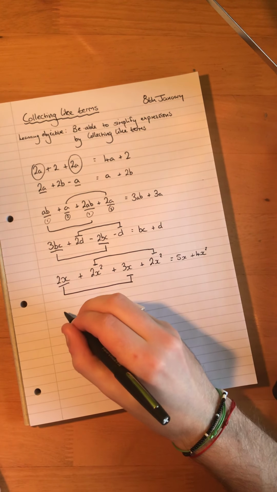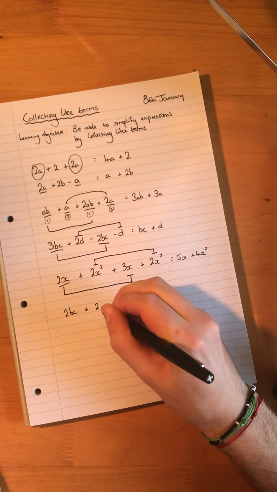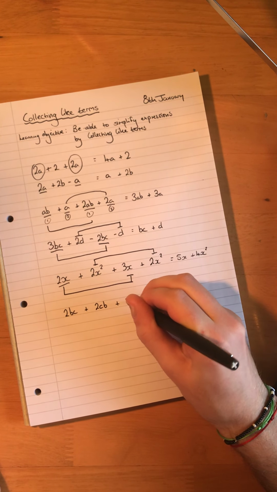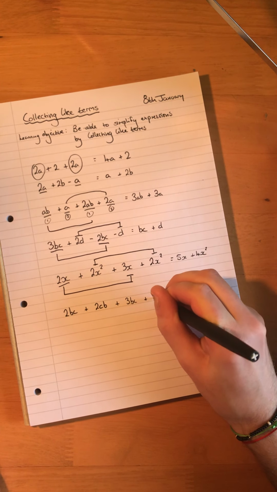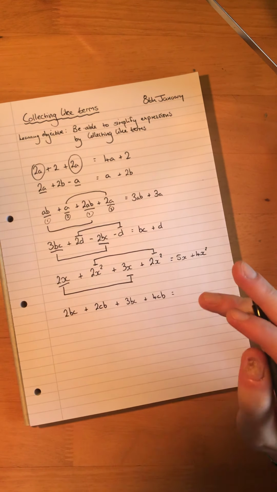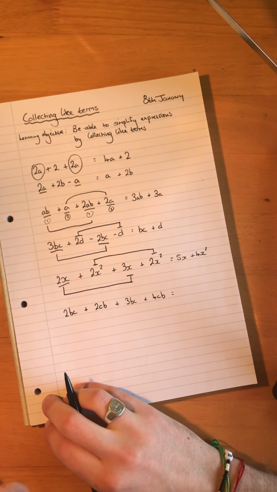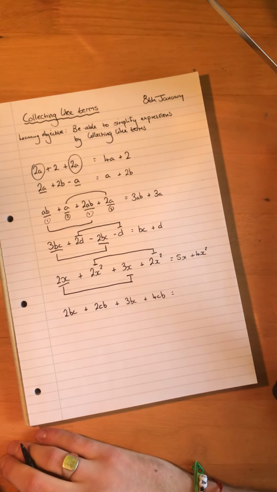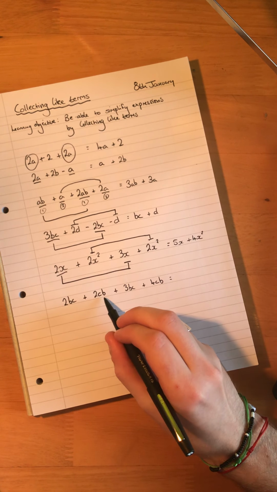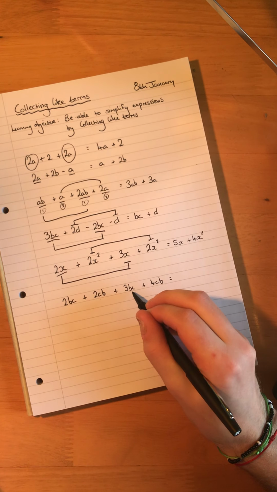Let's do, because I know that this is going to be one of the questions, 2BC plus 2CB plus 3BC plus 4CB. What are the like terms in this case? Now, this one's a bit of a tricky one, right? Because technically, CB is the same as BC. It's saying C times B. That's what it basically means when you put letters together like this. C times B and B times C.